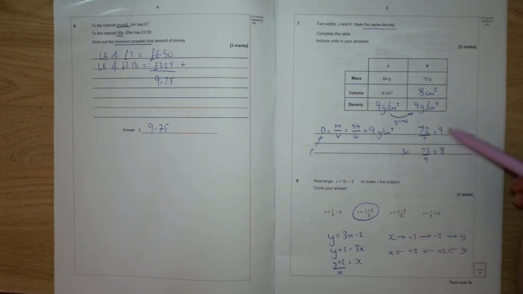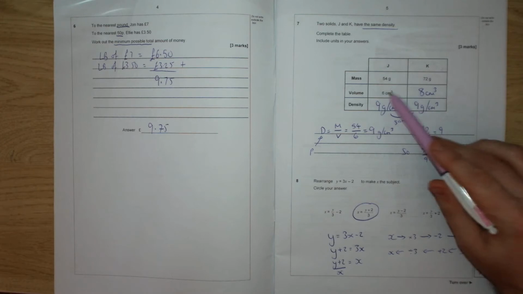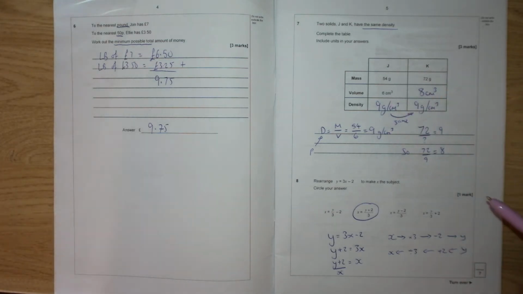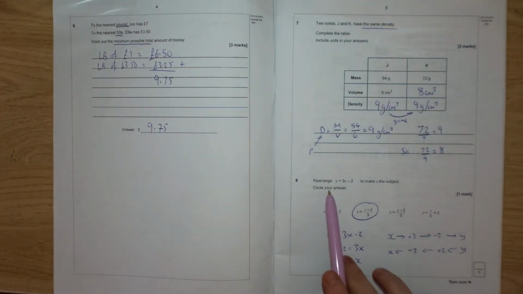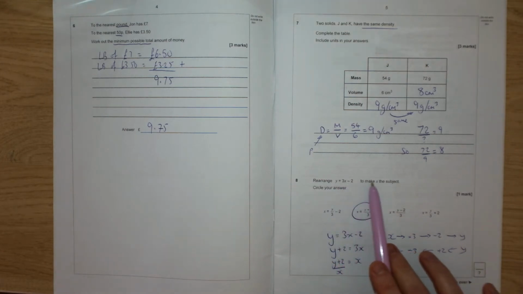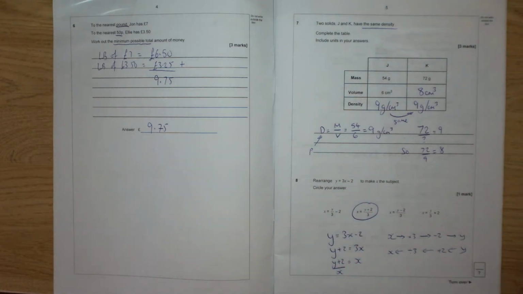Switch that around. 72 divided by 9 is going to give me 8, and the units there again are going to be centimetre cubed. Rearrange y equals 3x minus 2 to make x the subject.